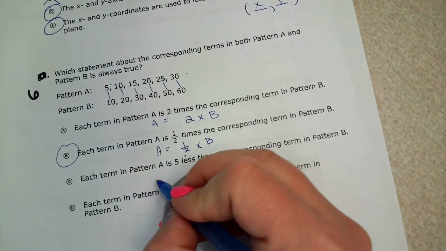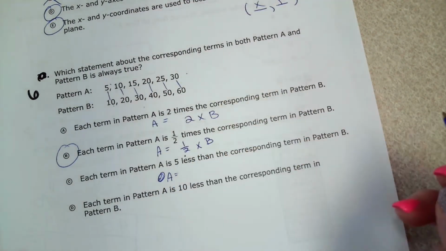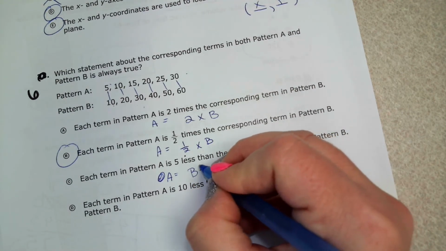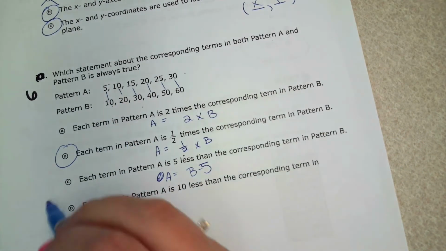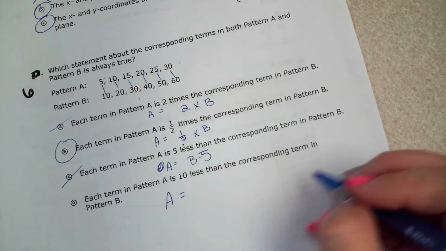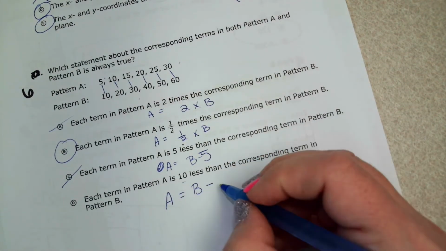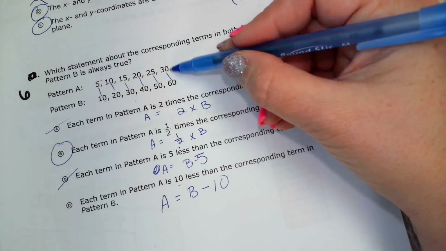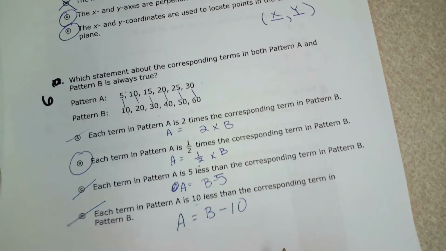Let's check our other ones. A equals 5 less than B. So B minus 5. 20 minus 5 is not 10. No. A equals 10 less than B. So B minus 10. 60 minus 10 is not 30. So no. So it is indeed B.